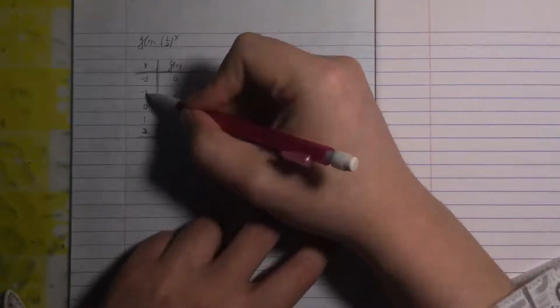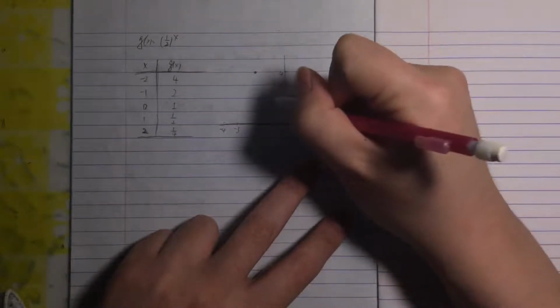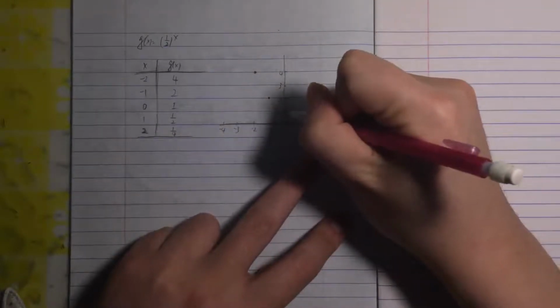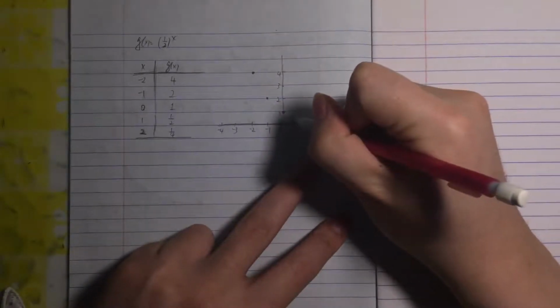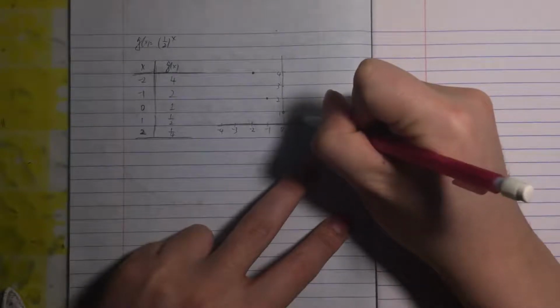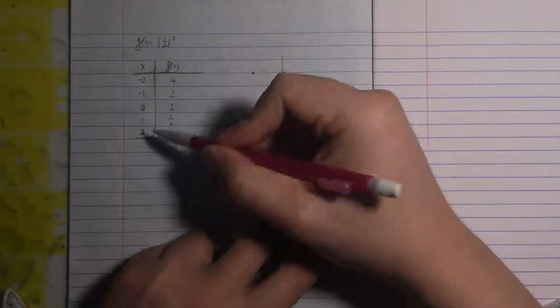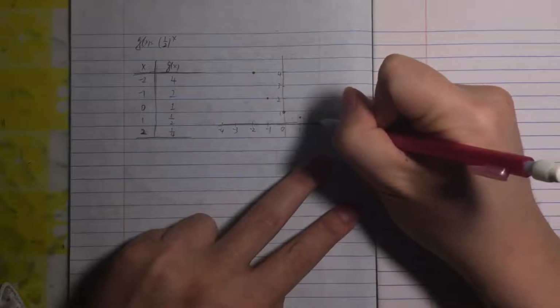Second point is -1, 2. X is -1, y is 2. Somewhere here. Next point is 0, 1. X is 0, y is 1, here. Next point, 1, half. X is 1, y is half. Somewhere here. Next point, 2, quarter. X is 2, y is a quarter. Somewhere here.